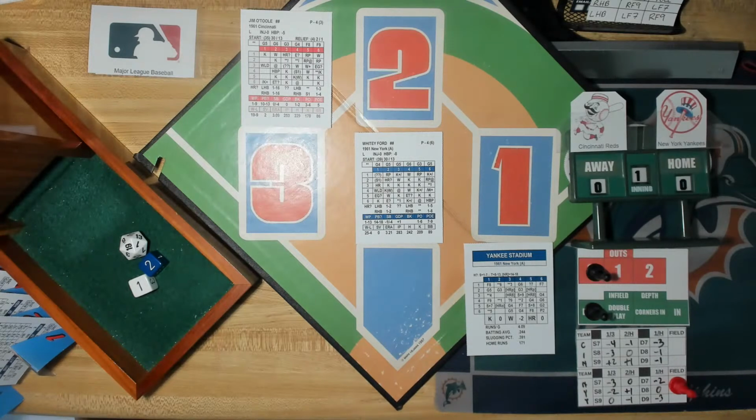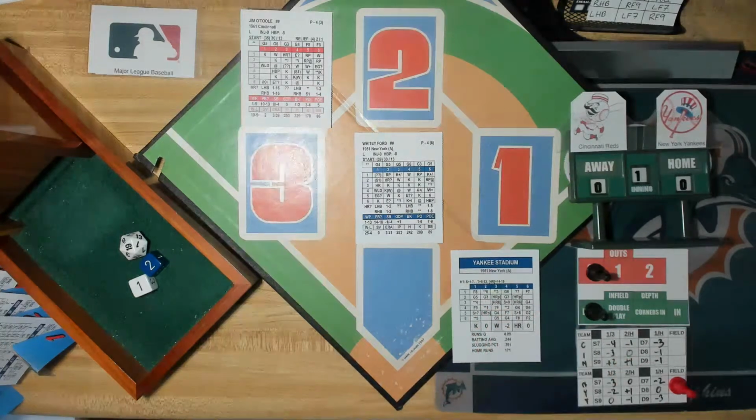So without further ado, let's play some inside pitch baseball. We are at Yankee Stadium, where the Cincinnati Reds take on the New York Yankees.